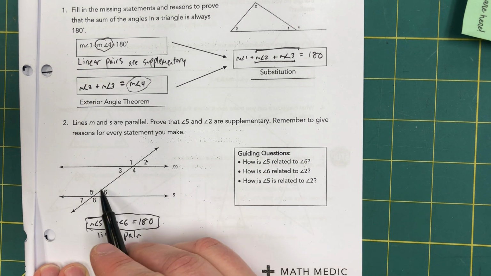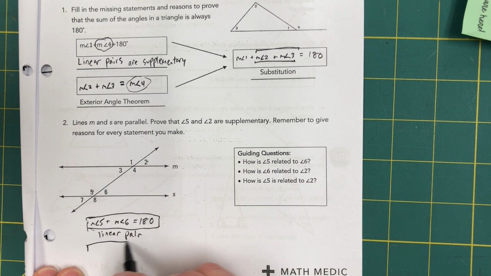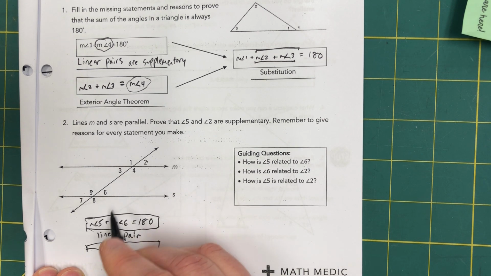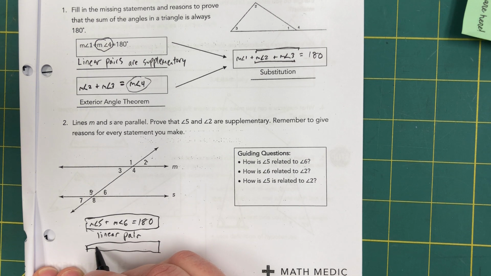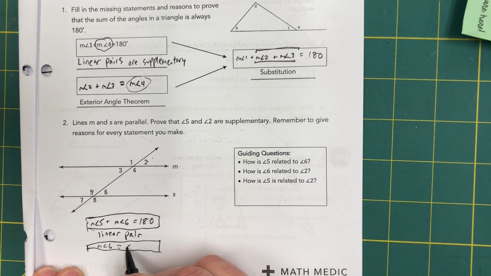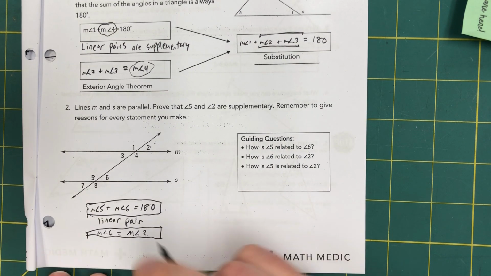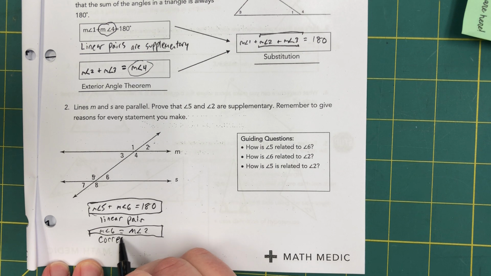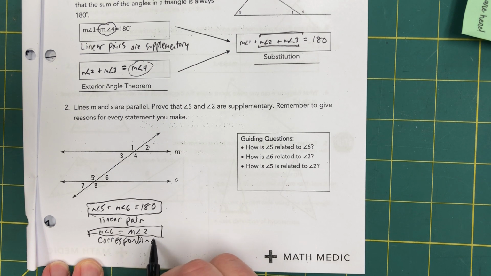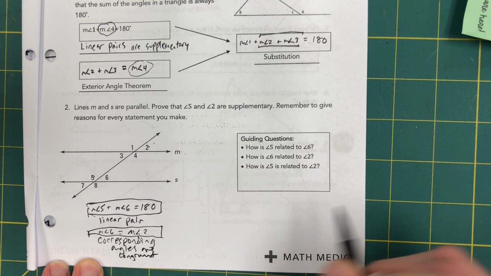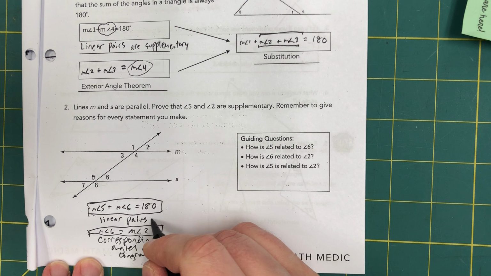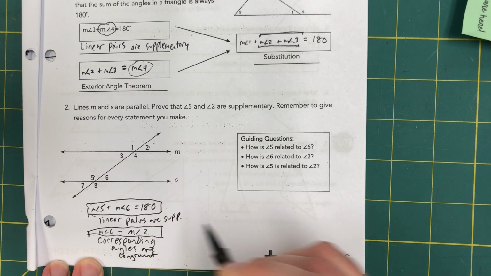Let's see, 6 and 2. We know that 6 and 2, those are equal to each other because they are corresponding angles. Oh wait, linear pairs are supplementary.